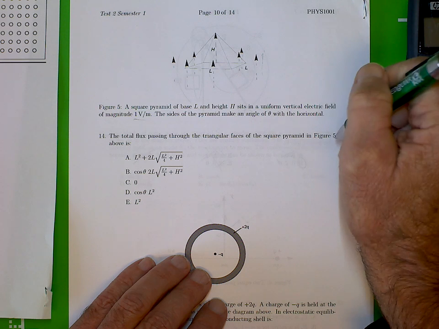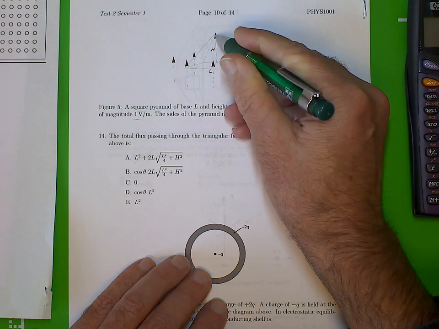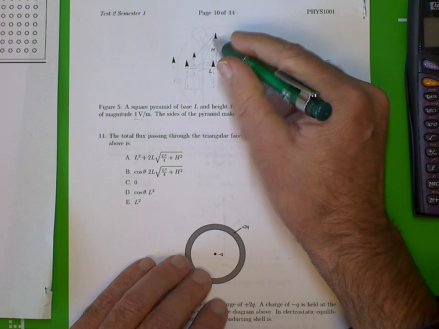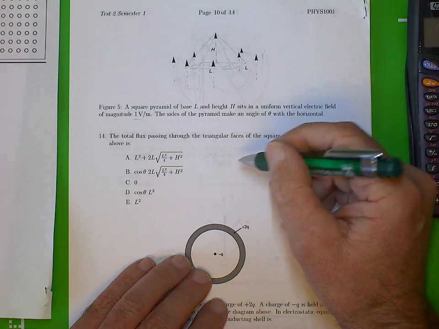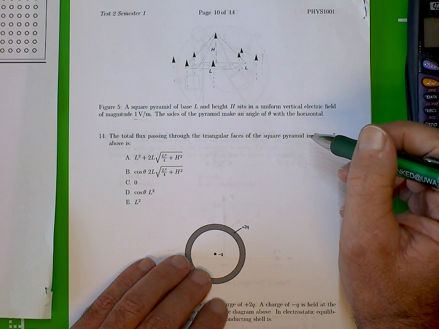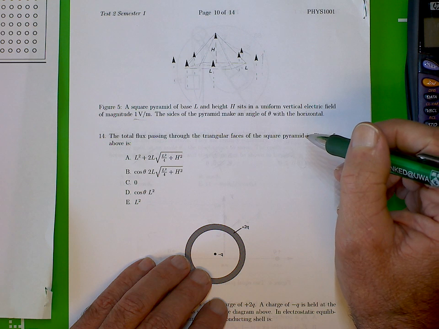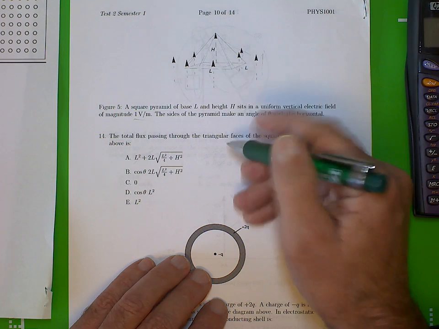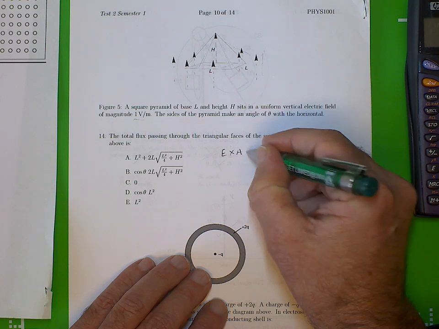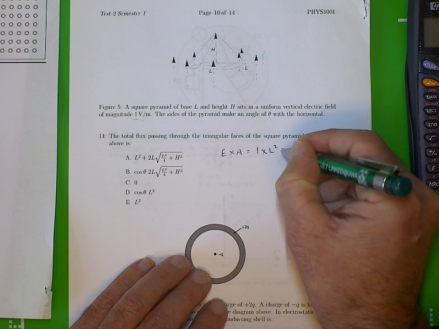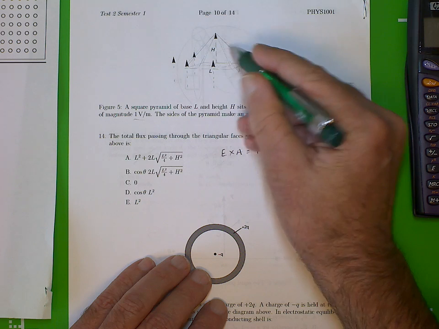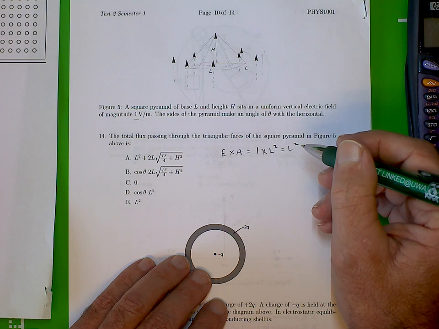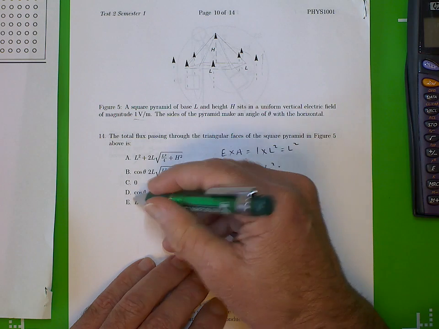Right. The total flux passing through the triangular faces, that is these ones, the ones sloping up, is, well, it's a uniform electric field. So the flux in will be the flux out. The flux in through the bottom is going to be the electric field times the area, which is going to be 1 times L squared, which is going to be L squared. And so the flux going out through all of these top 4 surfaces must be equal to the flux going in, so it's L squared. Okay.